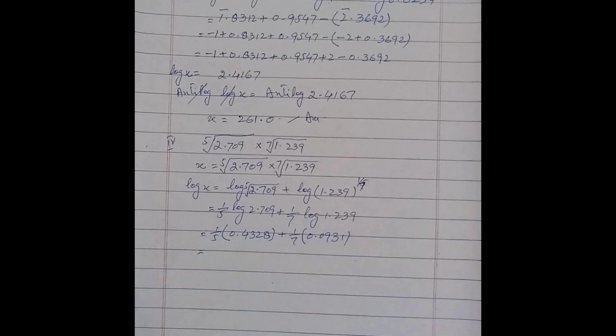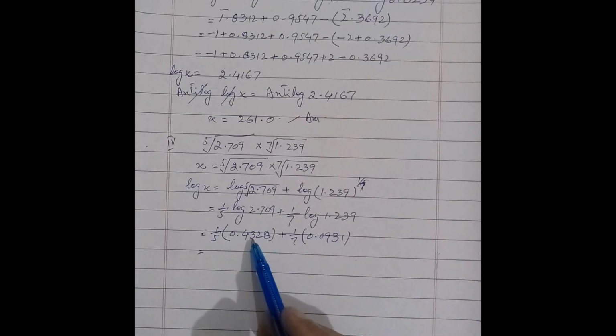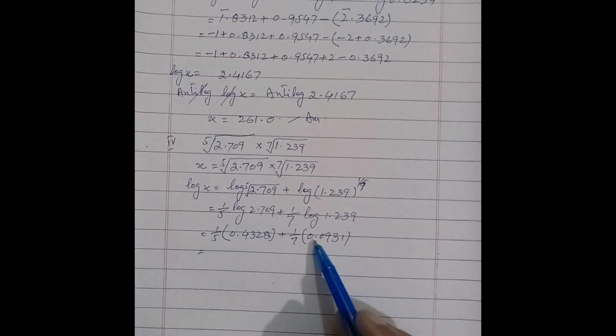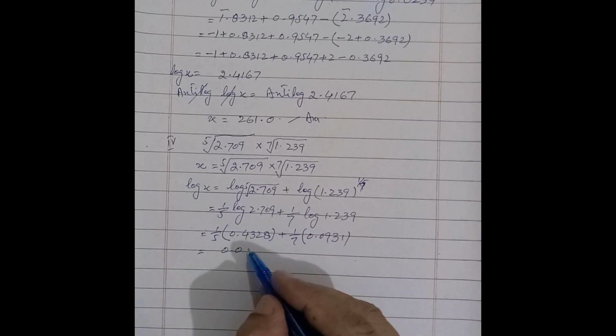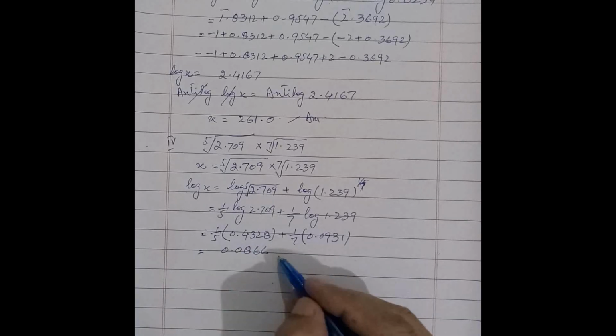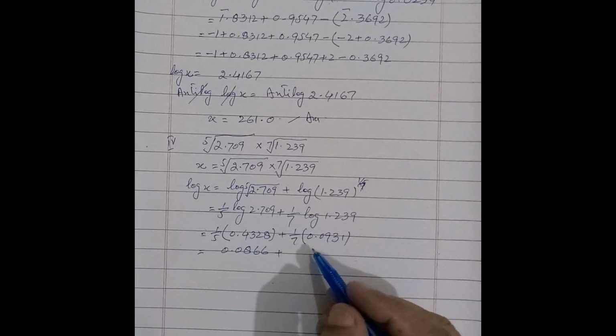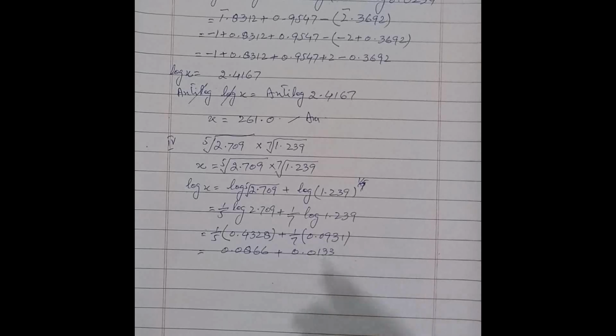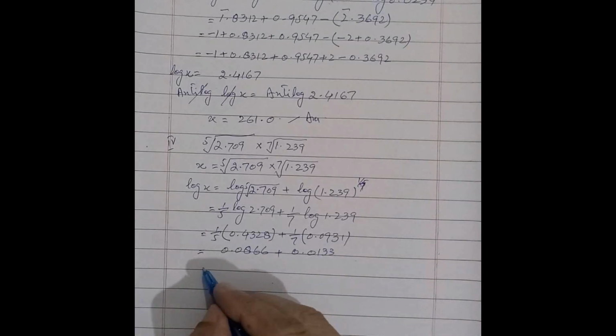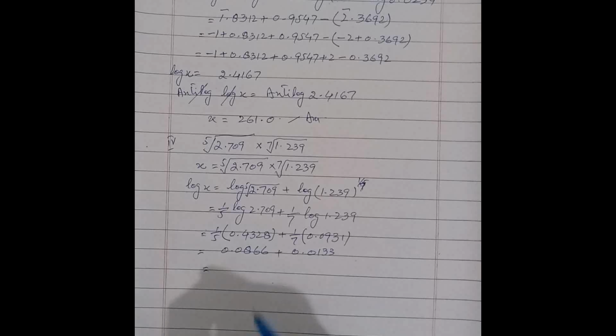And then we simplify these two values, means 0.4328 divided by 5 and 0.0931 divided by 7, we get 0.0866 plus the other value divided by 7 is 0.0133, and then simplify these values, means you can add it, we get 0.0999, and this value is equal to log x.